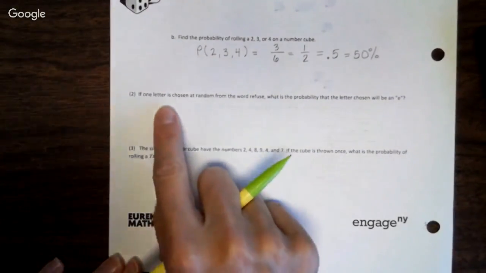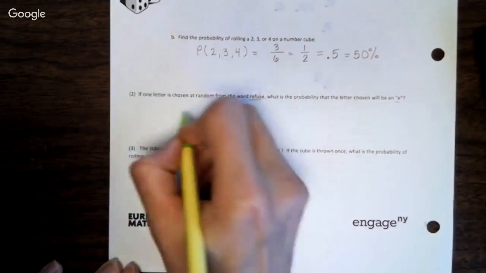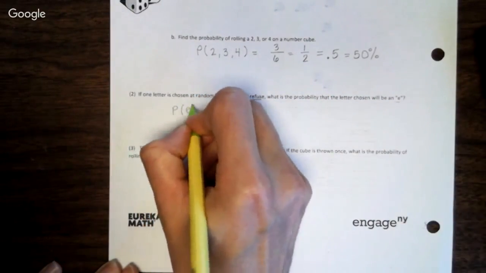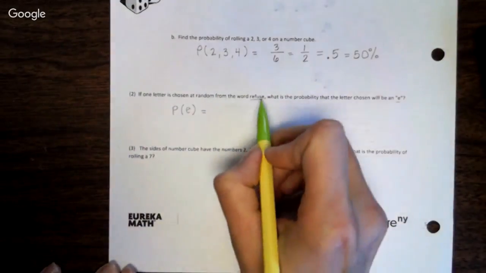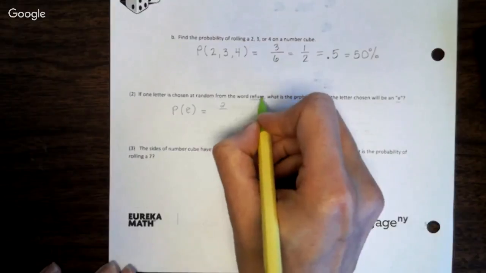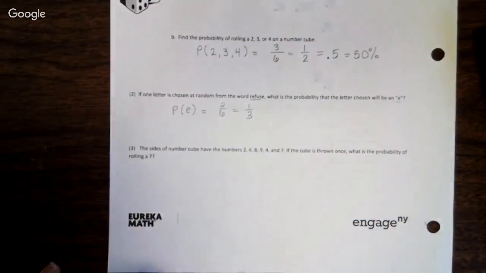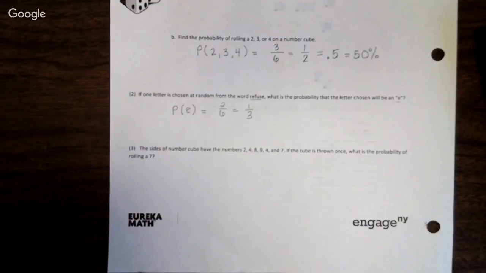Number 2, if one letter is chosen at random from the word refuse, what is the probability that it will be an E? So probability of E. There are 2 E's in the word, and there are 1, 2, 3, 4, 5, 6 letters. Now that does reduce to 1/3. If it doesn't ask you to find percents and decimals, you don't have to. You can just leave it as a fraction.